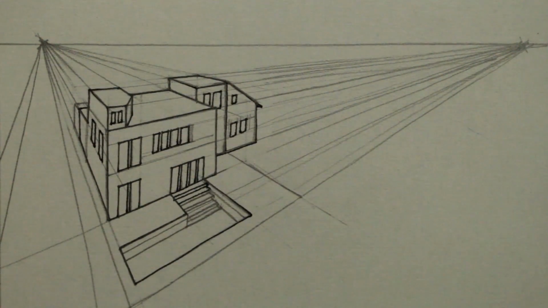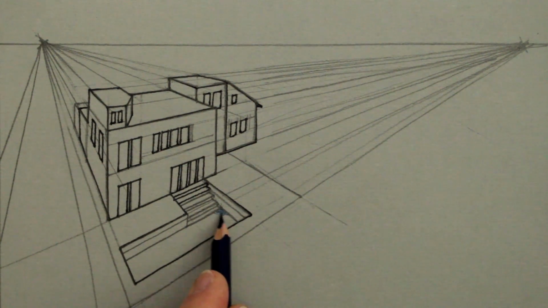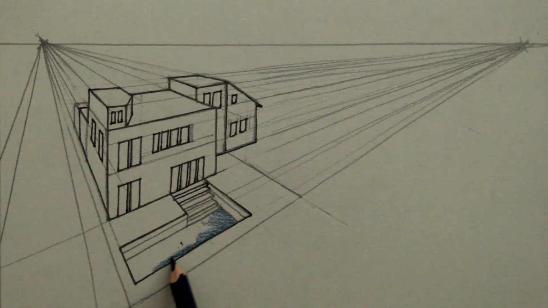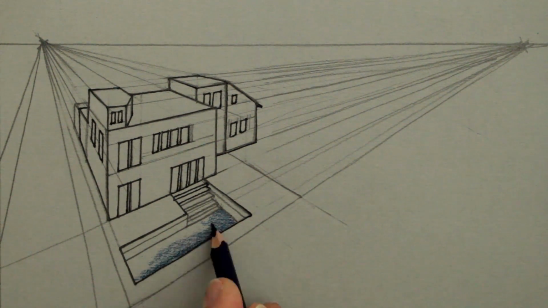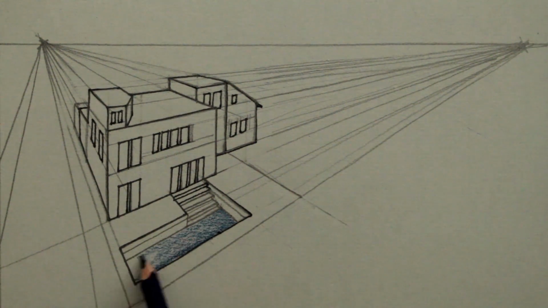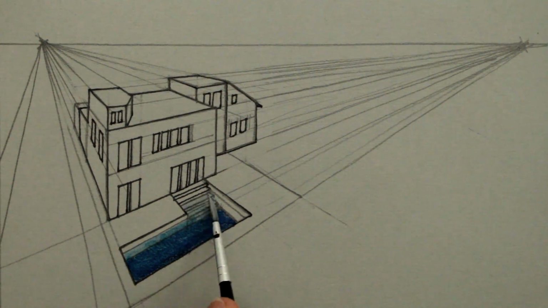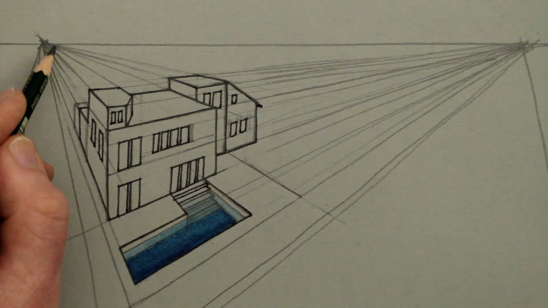The next step is to go over the lines with a pen. I'll just use a thin black pen to do this. Next, I'll add some colour to the swimming pool, and for this I'm using a watercolour pencil that I'll just shade in, and then I can make it wet with a brush, and then this sort of pencil turns into watercolour when you make it wet.